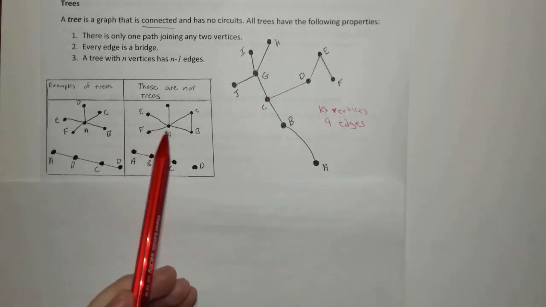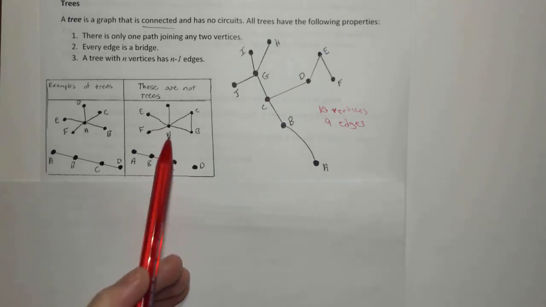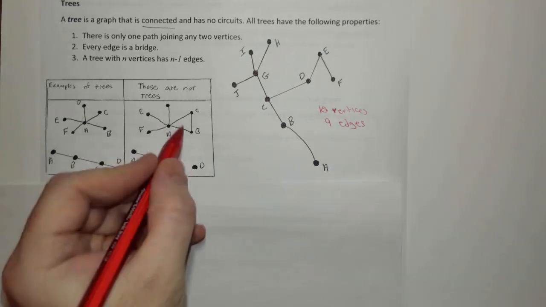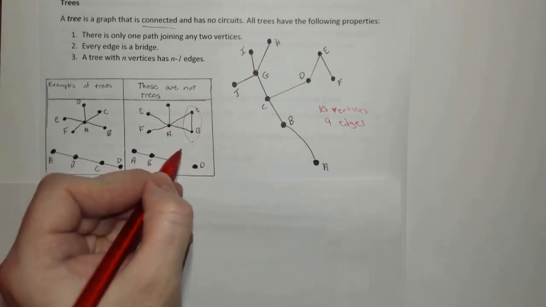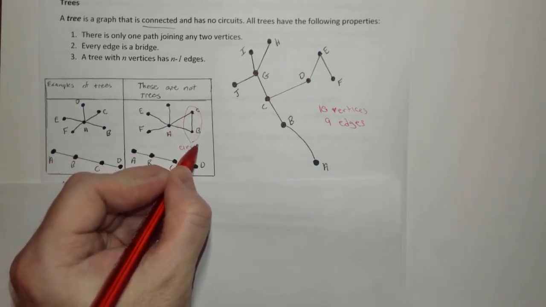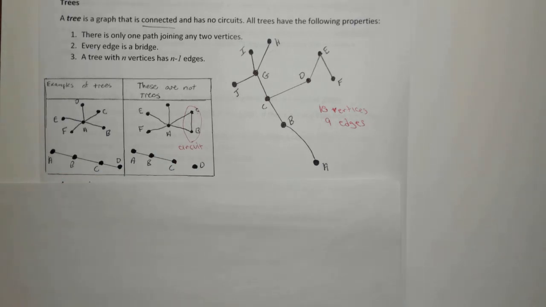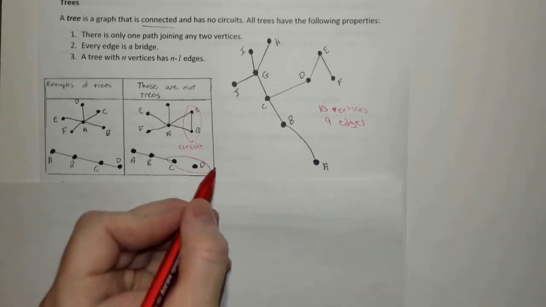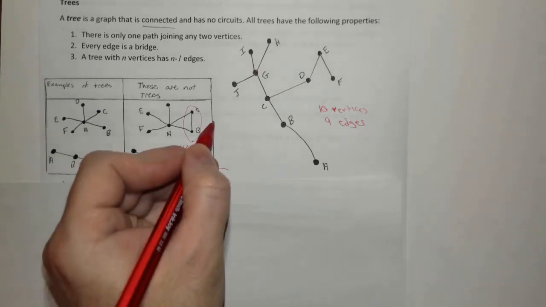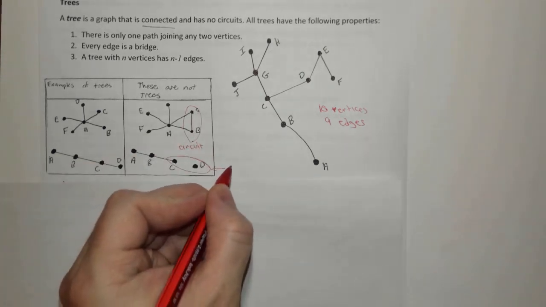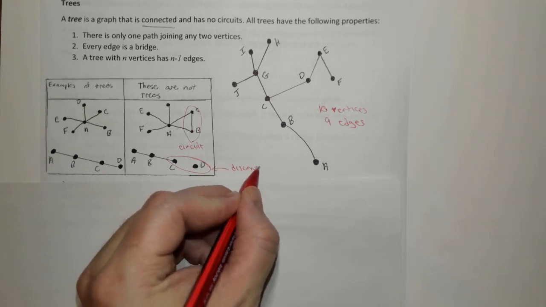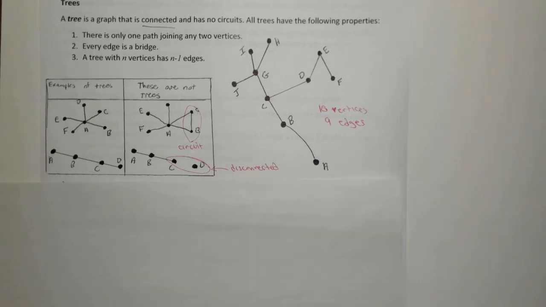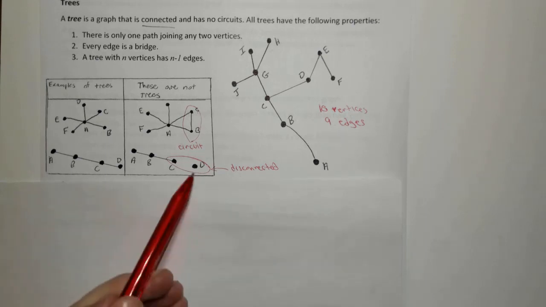But if we look at the next one over here, this is not a tree because it has a circuit. That is not allowed. And why is this one not a tree? This is not a tree because it is disconnected. That vertex D living out in space is part of the graph, so this is now two pieces, so it's disconnected. These are not trees because of those reasons.